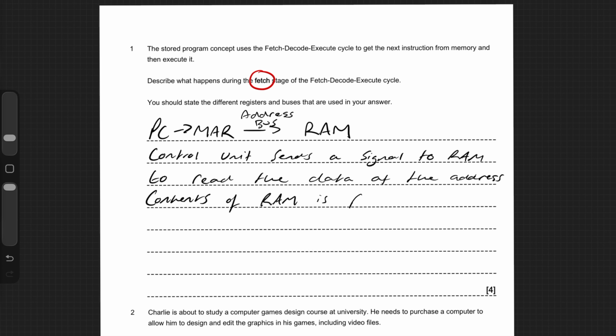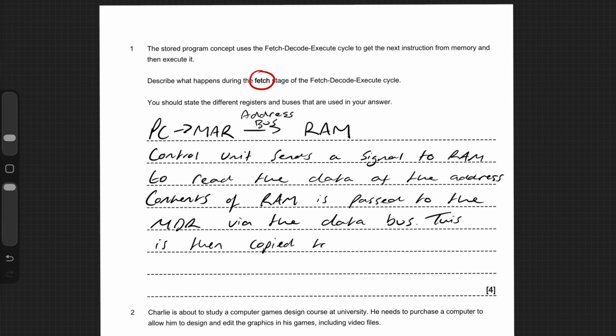From this point, we're going to send it to the CIR, where it actually begins the decode stage. But we just want to focus on the fetch stage within this question, so don't go overboard with explaining the entire process, just focus on the fetch stage. Okay, make sure you are specifically mentioning the buses that are used. So we've mentioned the address bus at the beginning, and now we're mentioning the data bus. Okay, and it's copying that over to the CIR like we said. So all three buses are used here, address, control and data.